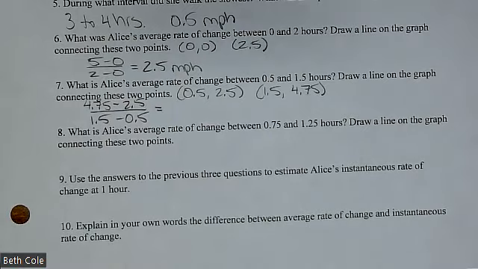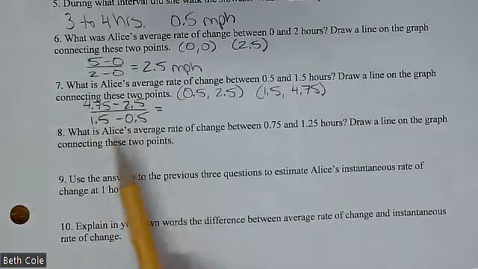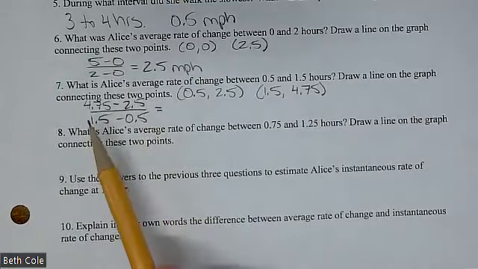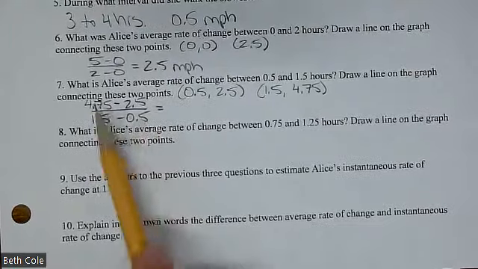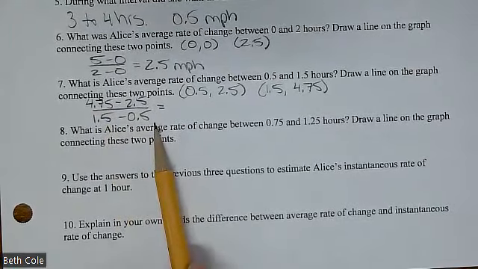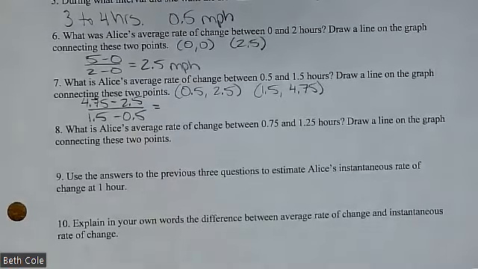A lot of times on the AP exam they will ask you for something like this, and they'll say, show the work that leads to your answer. And if you do any part of this in your head without writing it down, they won't give it to you. They want to see all four of these numbers, this minus this over this minus this. It's easy to do, but you can't leave any of it out.